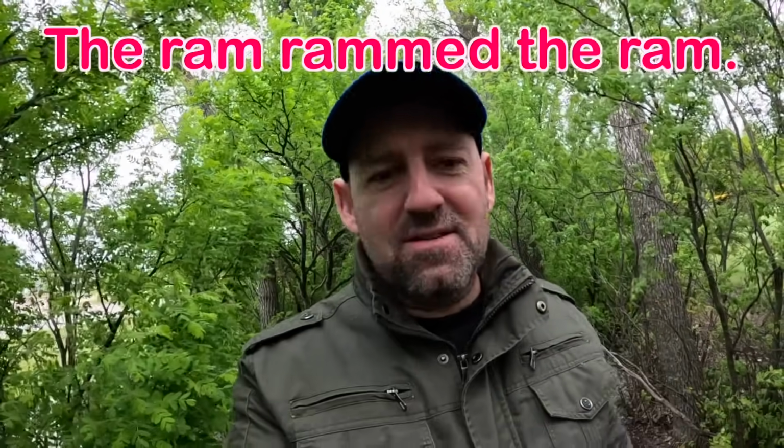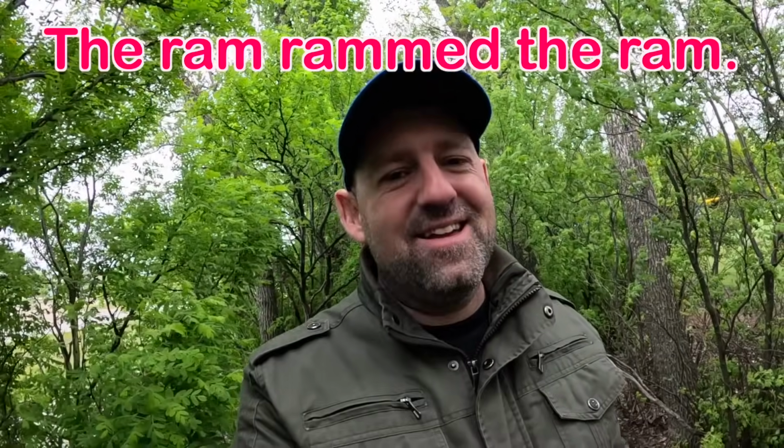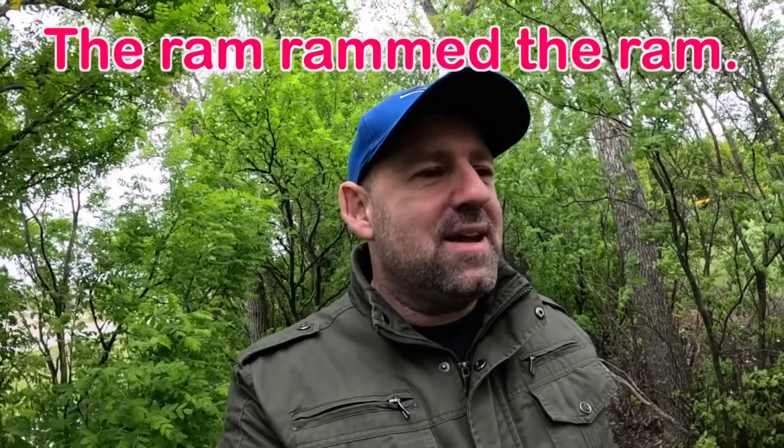The truck, I don't know. How long have Dodge Rams been around for? Probably maybe 100 years or something like that. Okay, so the sheep came first, right? So if both the rams were lowercase, that would mean one sheep hits another sheep. The ram rammed the ram. Okay, so ram can have both of those meanings.